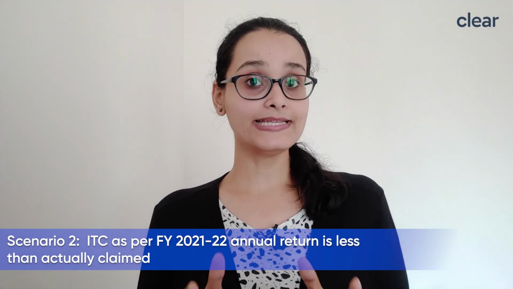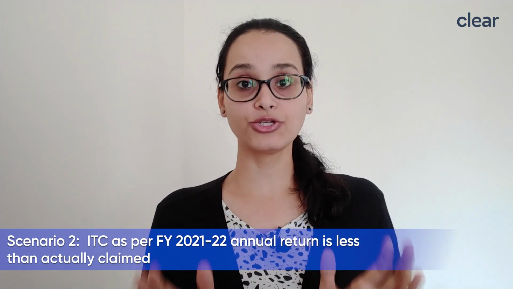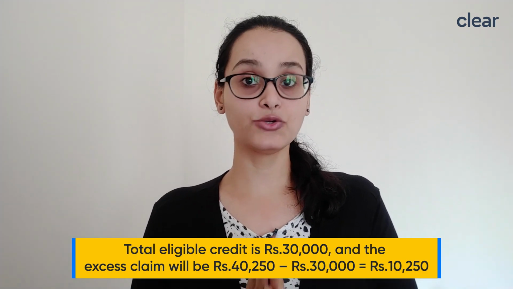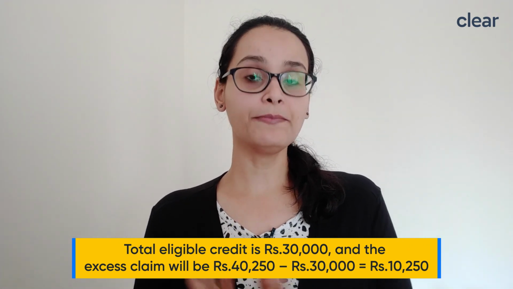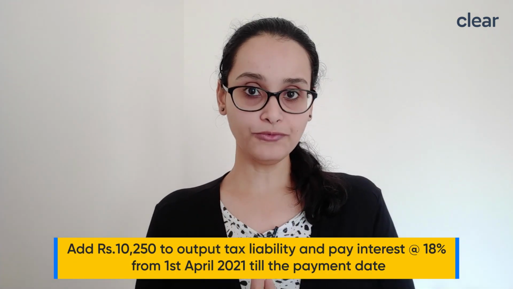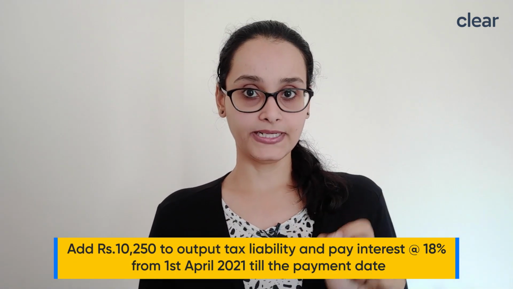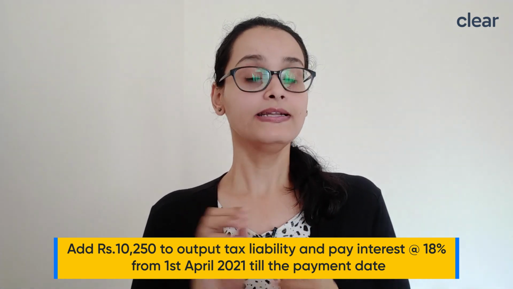Scenario 2. ITC as per financial year 21-22 annual return is less than actually claimed. The year-end calculations reveal that total eligible credit is rupees 30,000 and the excess claim will be rupees 40,250 minus 30,000, that will be 10,250 rupees. In this case, you have to add rupees 10,250 to output tax liability and pay interest at 18% from 1st April 2021 till the payment date. With this, you will be done with apportioning common credits.